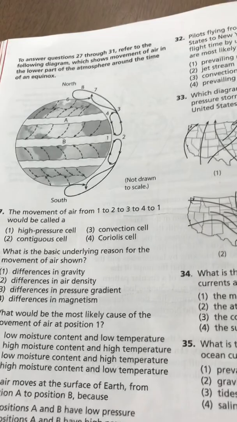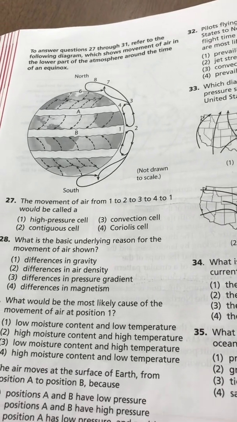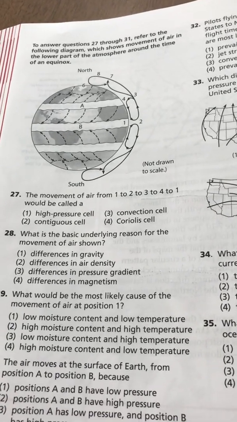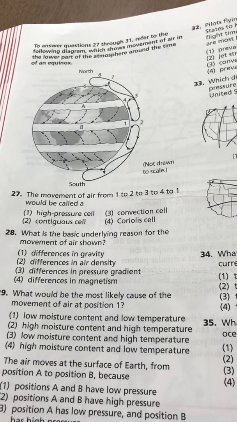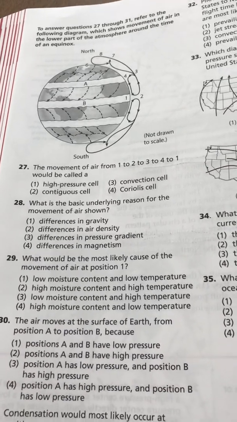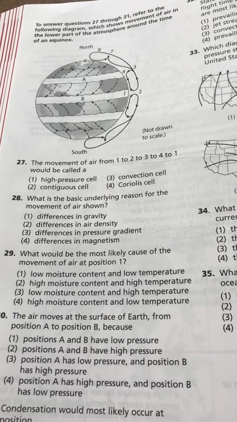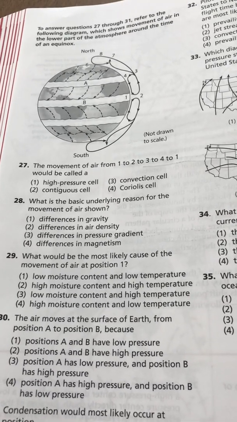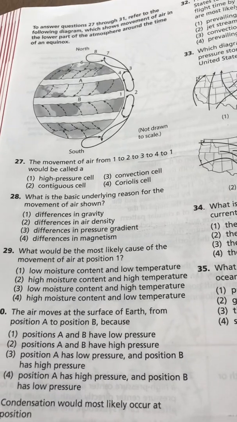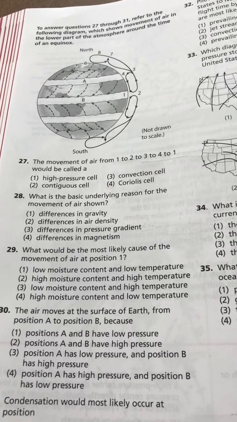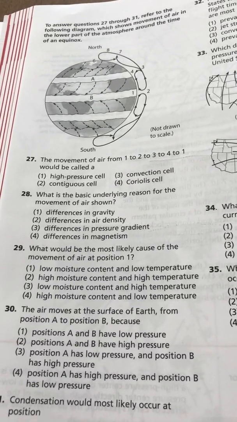To answer questions 27 through 31, refer to the following diagram, which shows the movement of air in the lower part of the atmosphere around the time of an equinox. 27. The movement of air from 1 to 2 to 3 to 4 to 1 would be called a high pressure cell, contiguous cell, convection cell, or Coriolis cell.